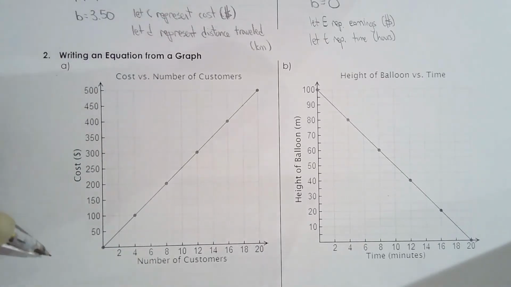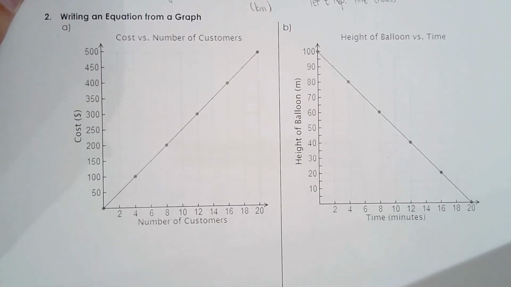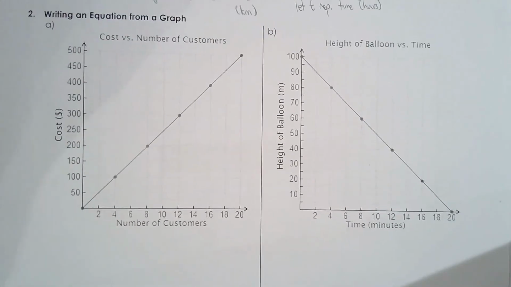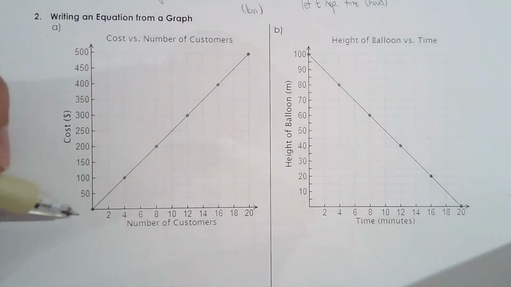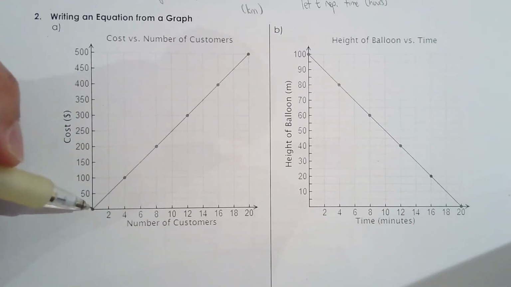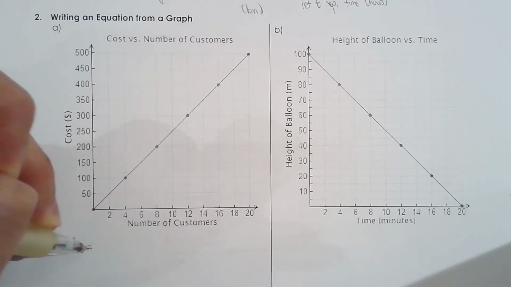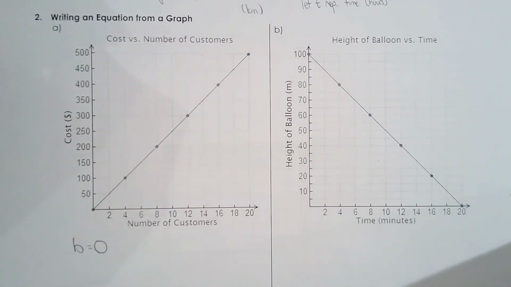So what is the vertical intercept? Because I'm given a graph, I can tell you. Hopefully, you can tell me what is the vertical intercept. Where does this line intersect with the vertical axis? Well, right here at the origin. So guess what? b is equal to 0.